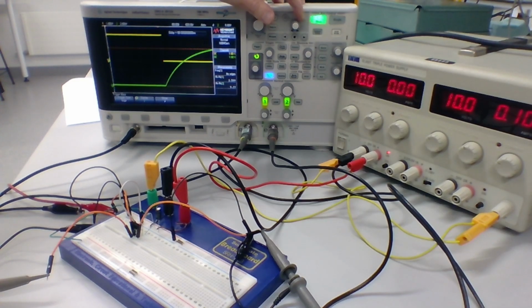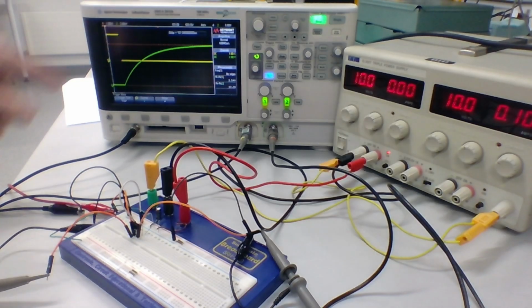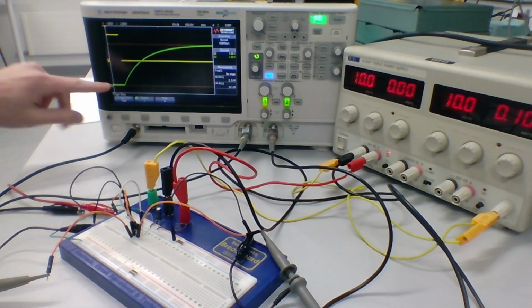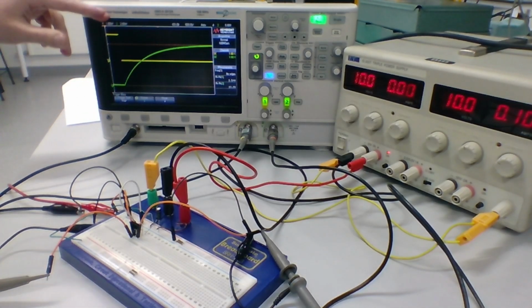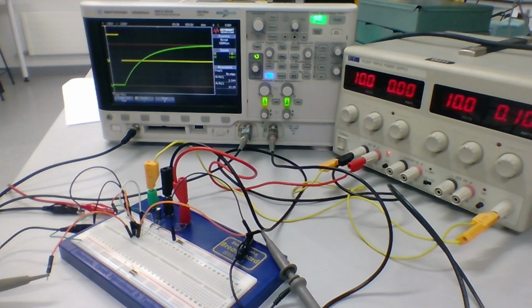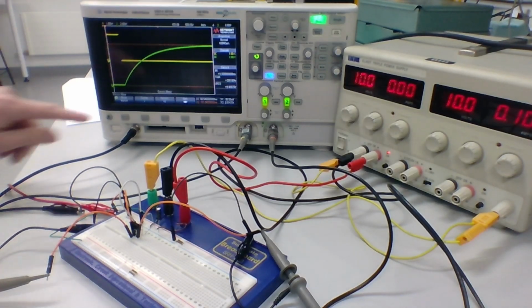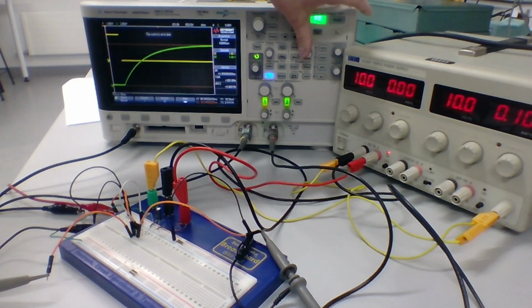Okay, now we've got a pretty nice zoomed in view of our rise here. We know what the base voltage or the sort of low voltage of this is. We know what the high voltage is. What we want to know is where is 10% of that, where is 90% of that. We could then use the cursors here to move the cursors around on the screen.